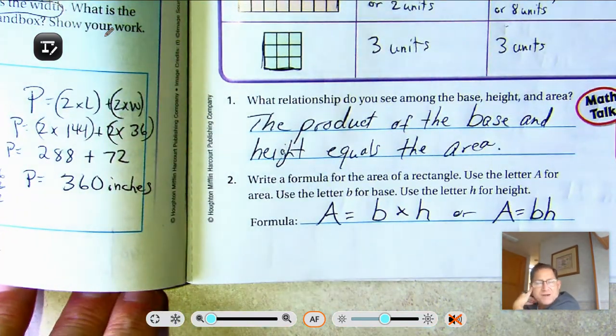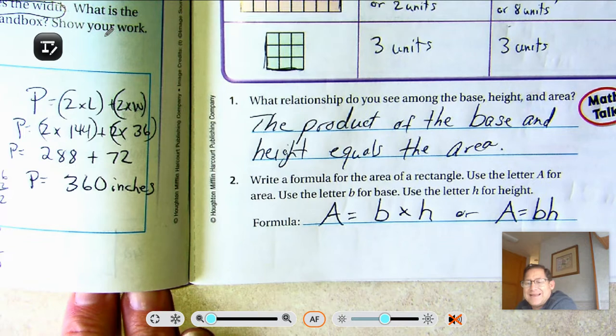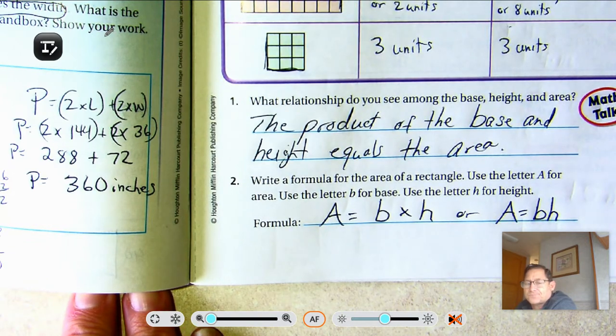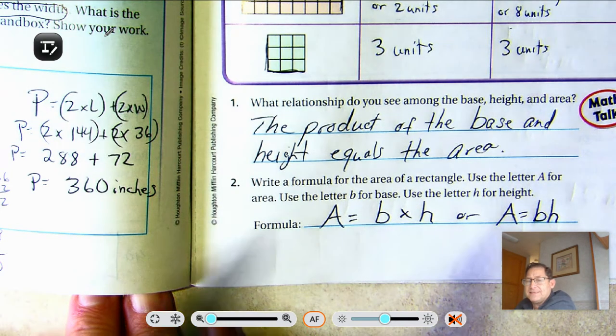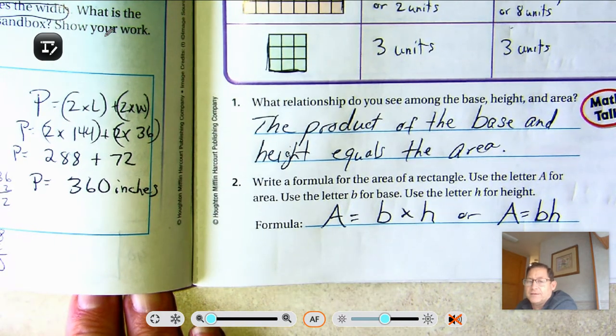Now, somebody might tell you, no, area is length times width. Well, that is what we're doing in a rectangle. But we do want you to get the idea that finding the area of polygons involves the base and the height of that polygon.